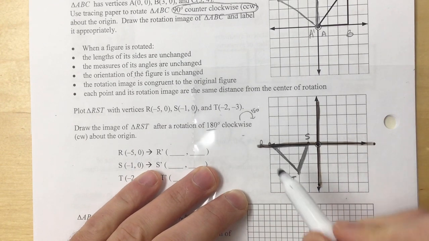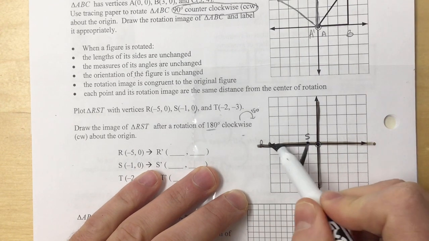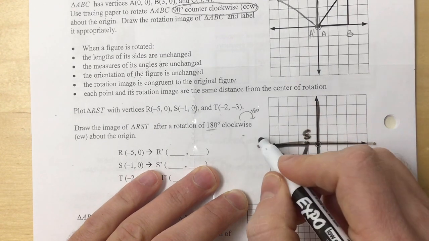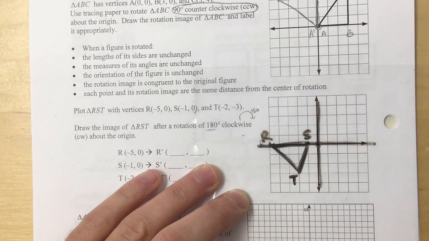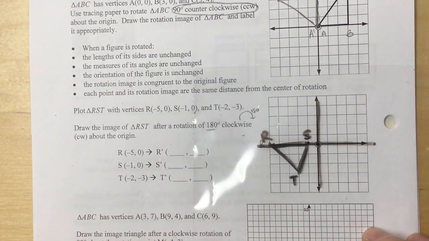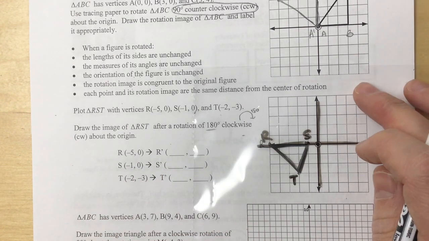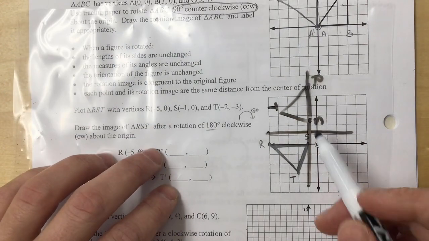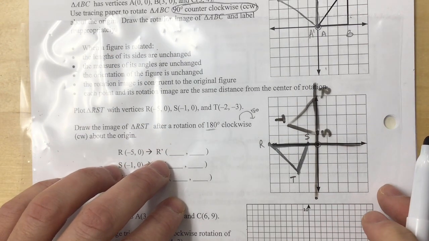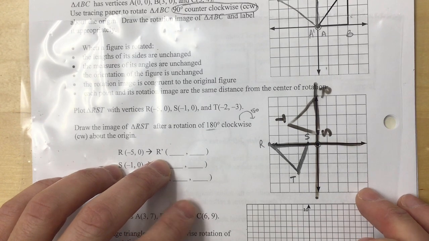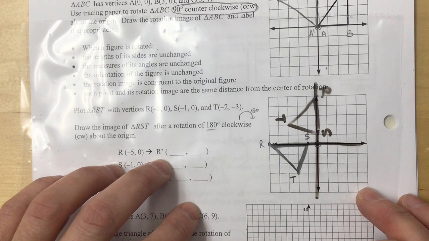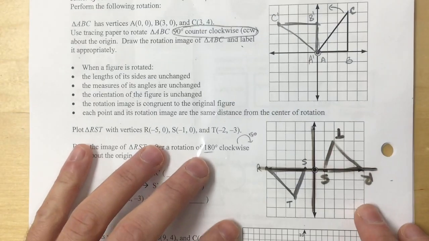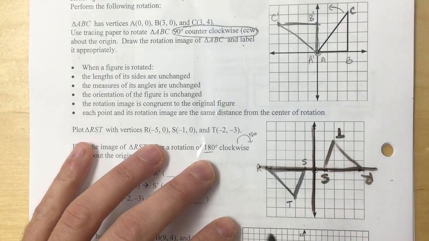Okay. And you're going to trace your triangle, and you can even label your points R, S, and T. Okay, so 180 degree rotation clockwise. If we rotate it till the axes line up again, keeping that center point with the origin on the origin, I should say, that's only 90 degrees. So we actually need to do it once more, and that's going to be 180 degree rotation.